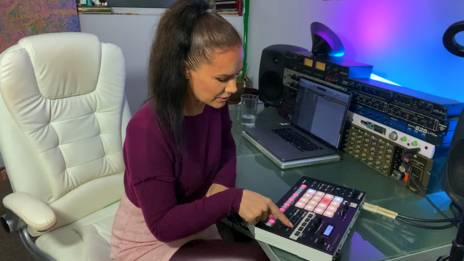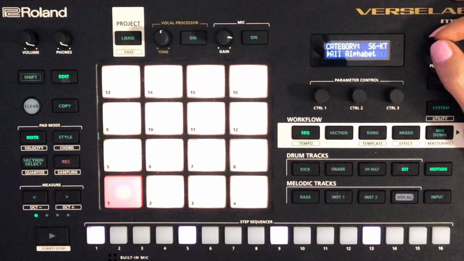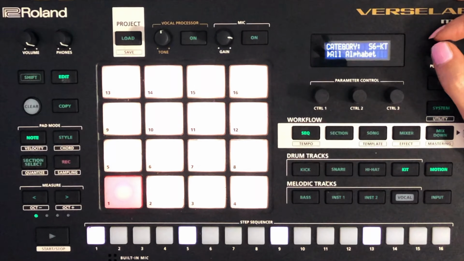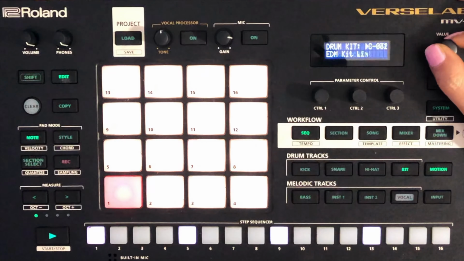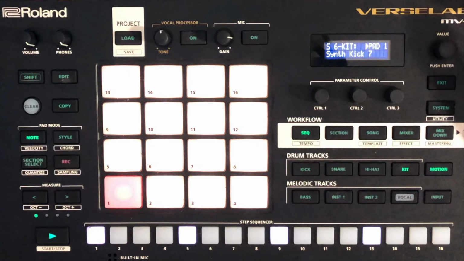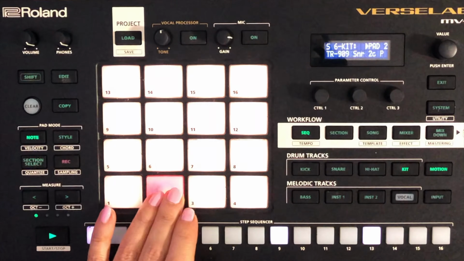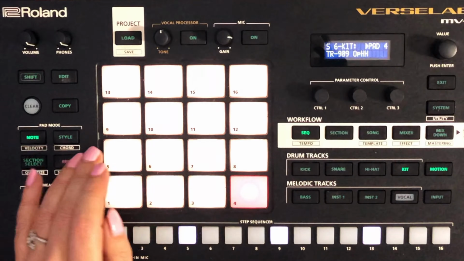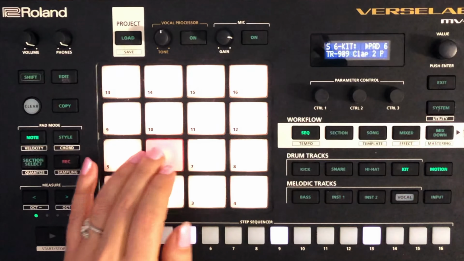Let's have a look through some of the kits. This time I know exactly what I'm looking for, so I'm just going to switch to kit there. And I'm actually going to go for alphabet, because I know I'm either looking for house or trance, techno kit. So a lot of them are by genre: EDM, hip hop kit, house kit, a load of percussion kits, pop kits, R&B kits, the reggaeton kits I used on my other video. They're quite cool. Let's have a go with the trance kit. And you can see now I've selected it. It's told me which sound I've got here on each pad.